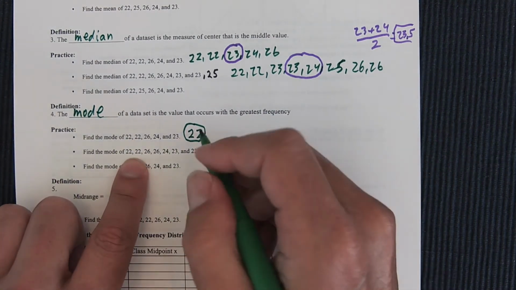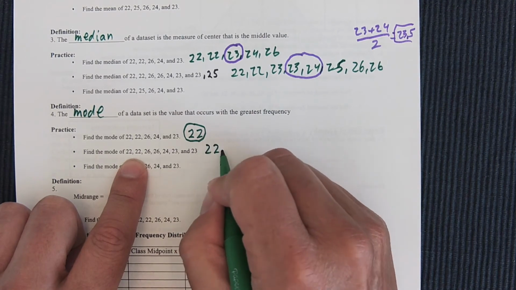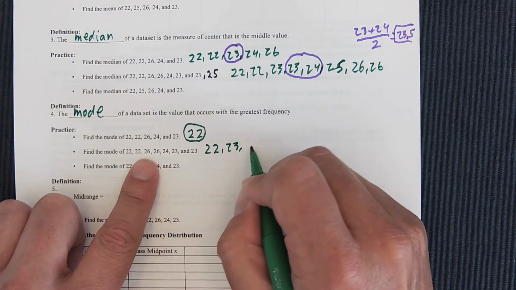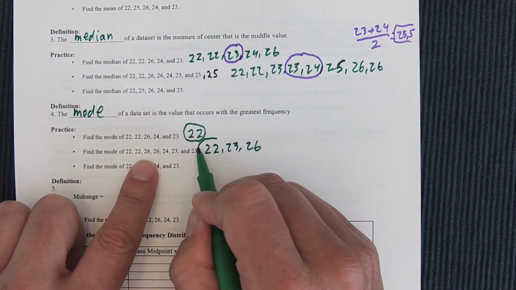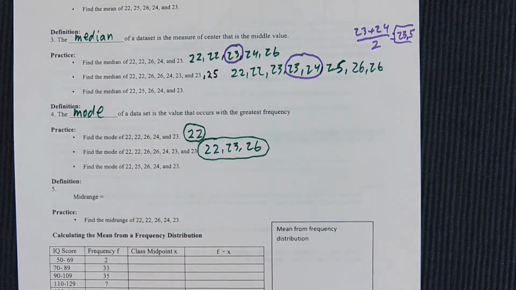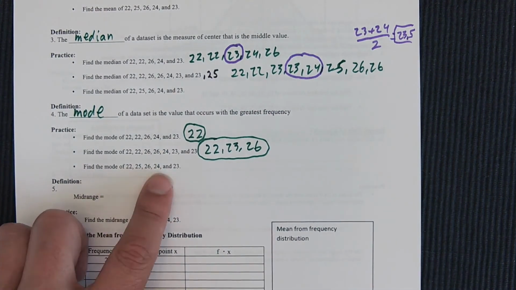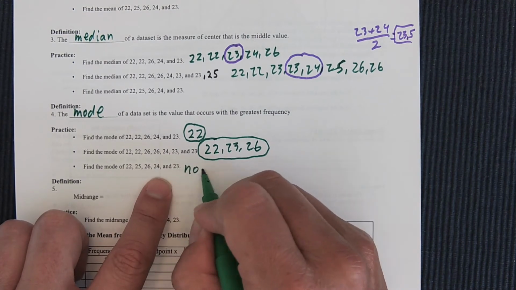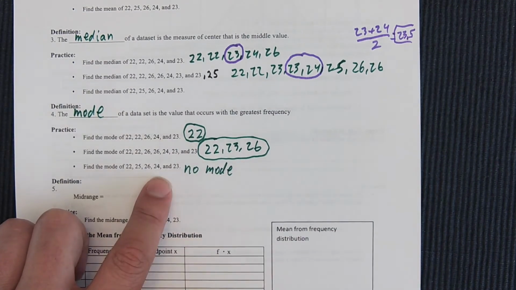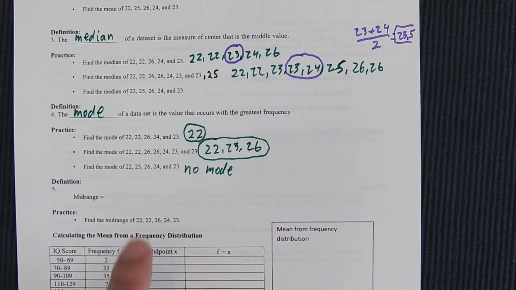Here we have a couple of modes. We have 22, 23, and 26. So in this case, it's trimodal, meaning we have 3 modes. And when nothing's repeated, we just say no mode. That's textbook specific. Some textbooks would say that they are all the mode because they're there, but your textbook says that it is no mode.